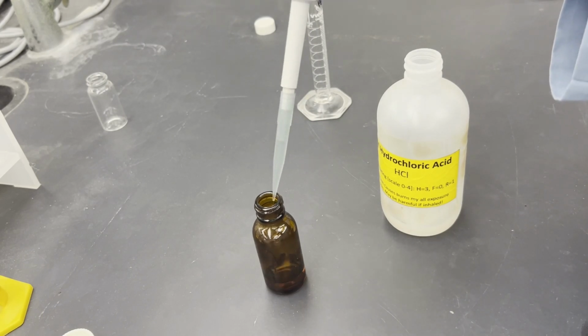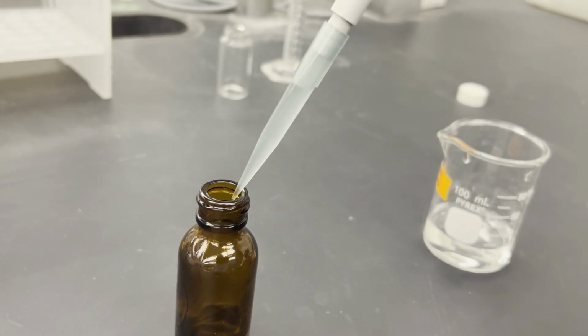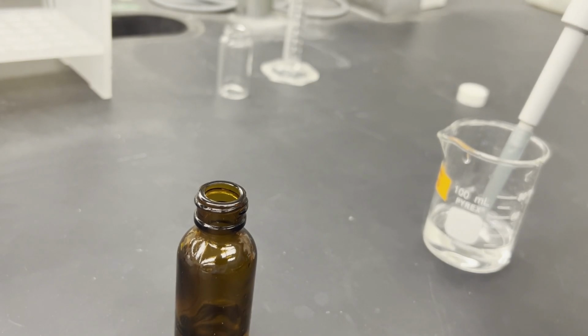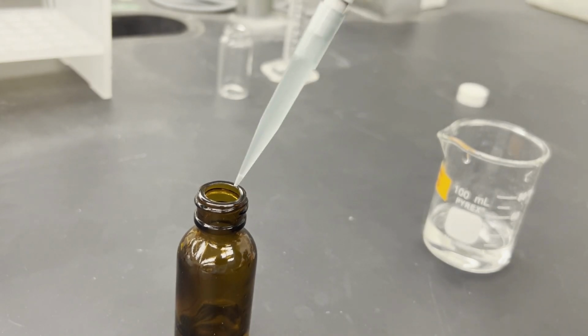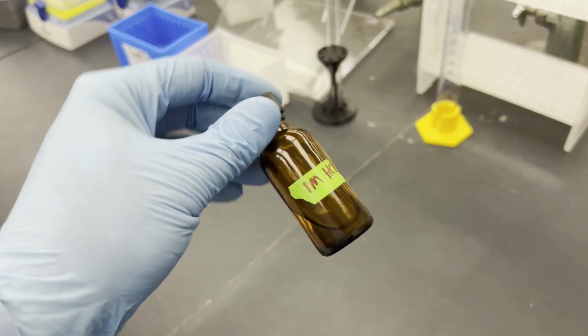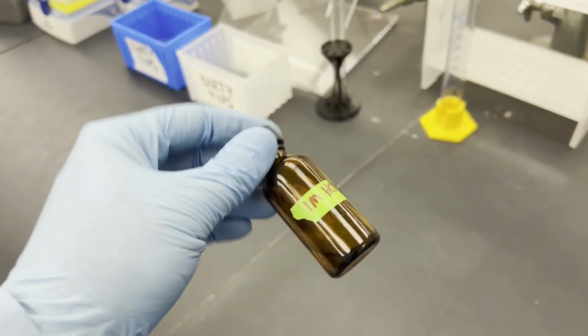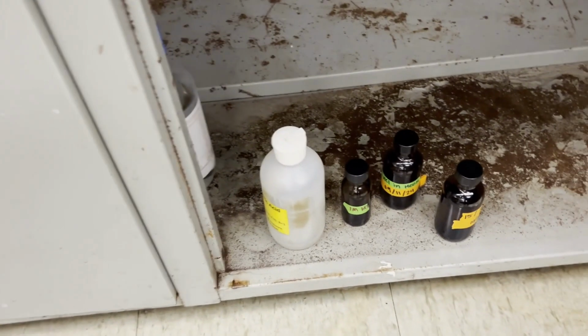For 1.65 milliliters, we will use our pipettes with a fresh tip. Fill with water up to 10 milliliters and give the bottle a gentle mix. Be sure to store your acid where it's appropriate.